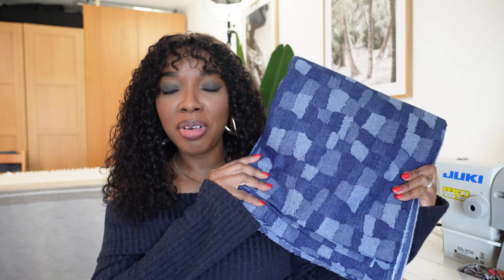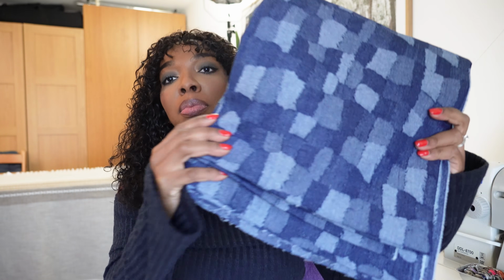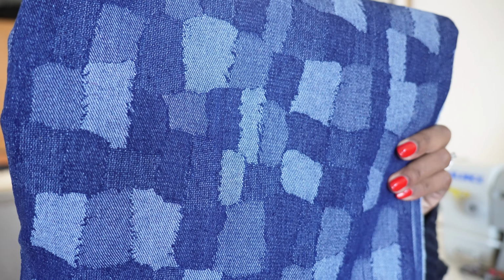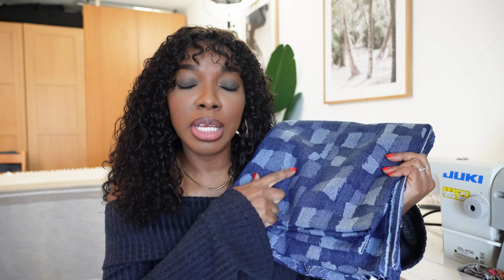I'm going to be using this blue denim fabric that from afar looks like patchwork, but up close is just denim that has been woven in such a way to look like patchwork. I have a total of 2.5 meters here. I got this from Fabric Godmother in the UK. I'm going to link this down below. So this I'm going to use to cut the patterns I've just created, that I've printed and joined together.